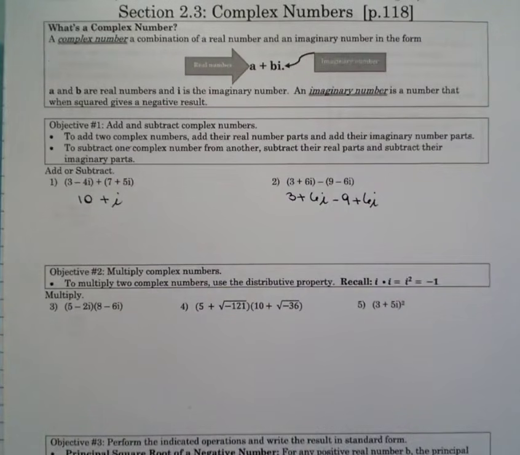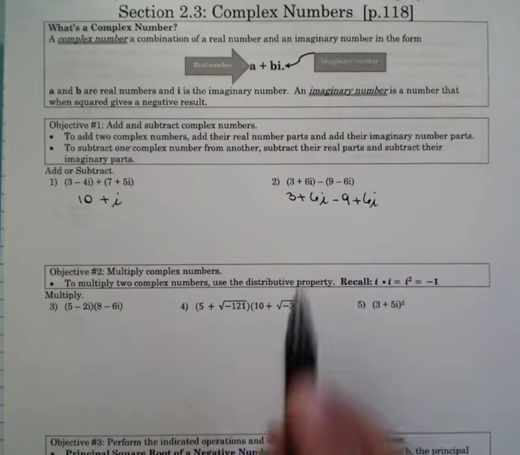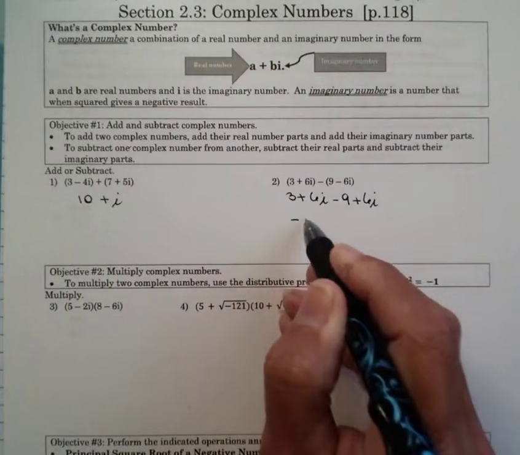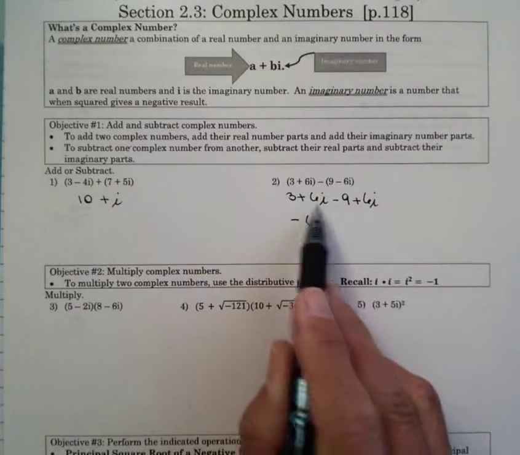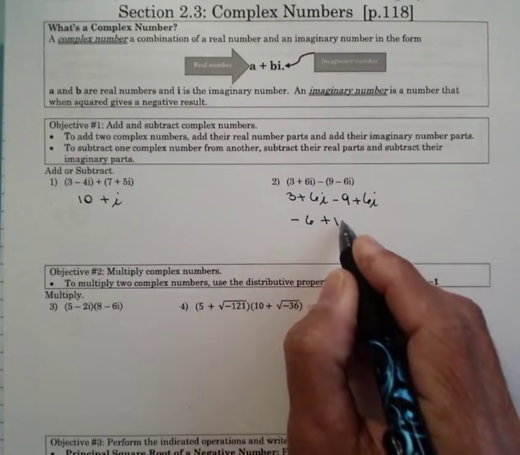All right, now I can go ahead and just add them together. And I have 3 minus 9 gives me a -6. And then I'm going to take 6i plus 6i, and I have 12i.